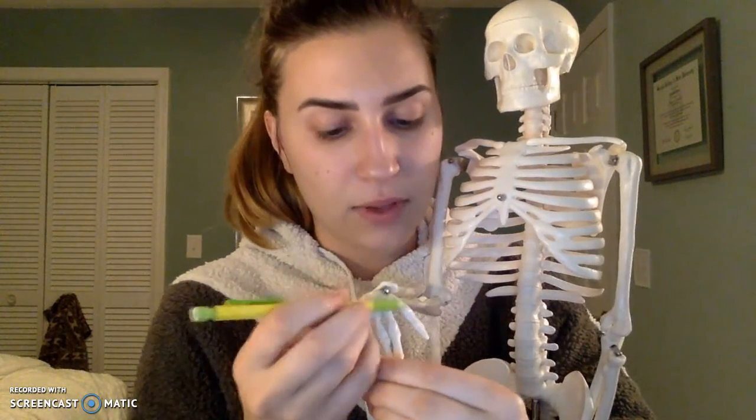For the fingers of our long bones, we're going to have our metacarpal 1, metacarpal 2, 3, 4, and 5. For our phalanges, metacarpal 1 will only have a proximal and a distal portion, but metacarpals 2 through 5 are going to have phalanges with a proximal, middle, and distal. So proximal all the way through, middle all the way through, distal all the way through.